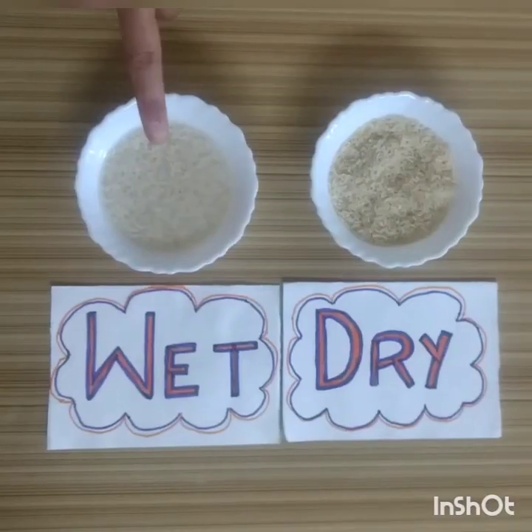I know that you all are excited to learn more. But before that, do you remember what we learned yesterday? Yes, we learned the pre-number concept, wet and dry. And did you enjoy the activity? Good. Now let's revise the pre-number concept, wet and dry.